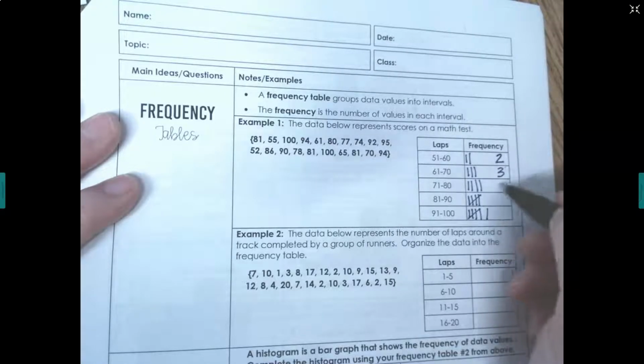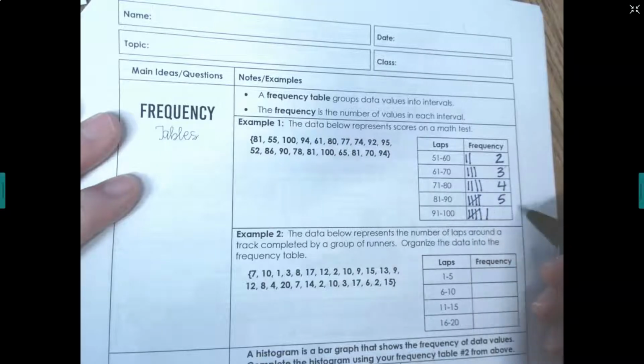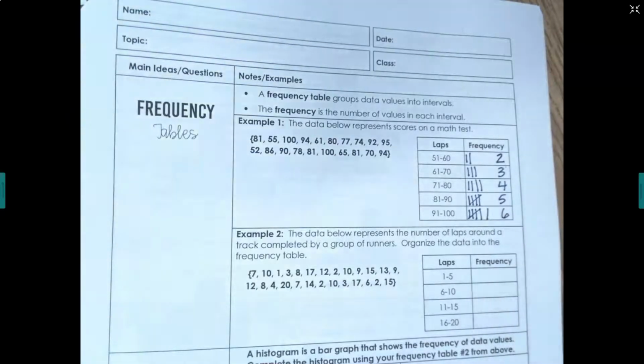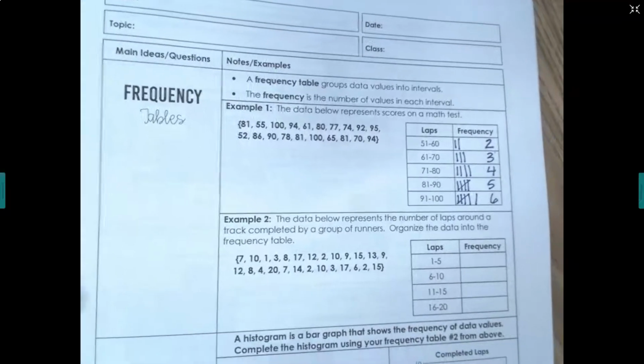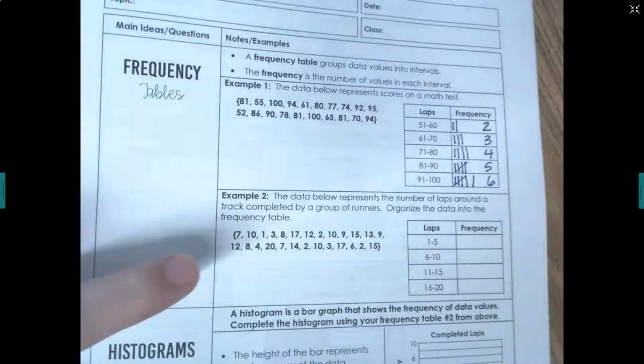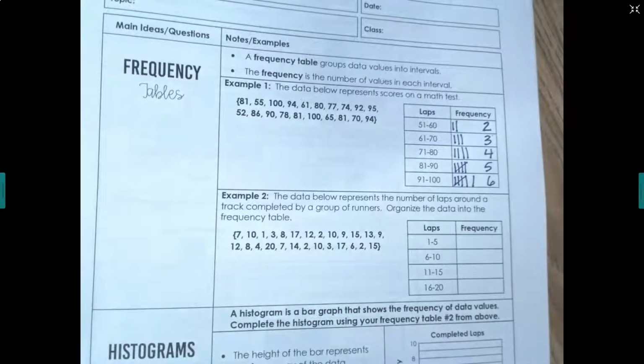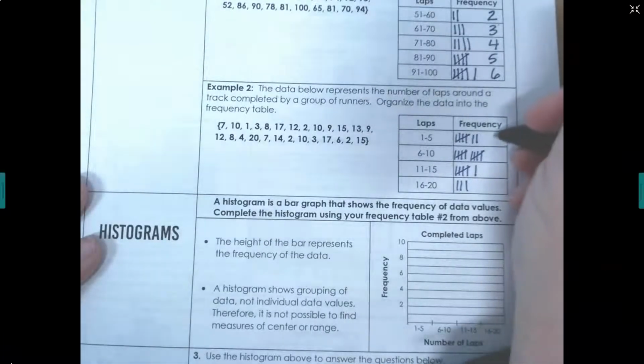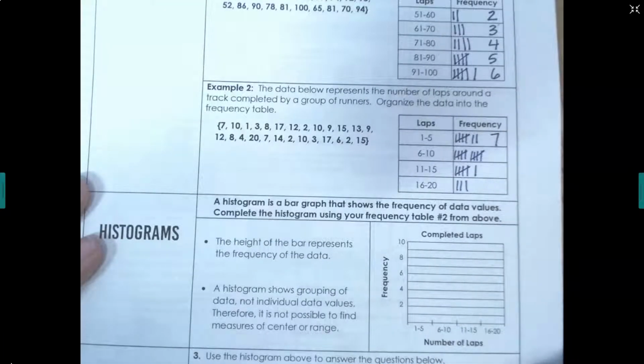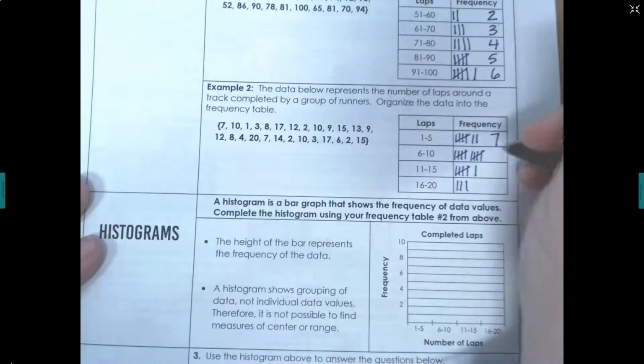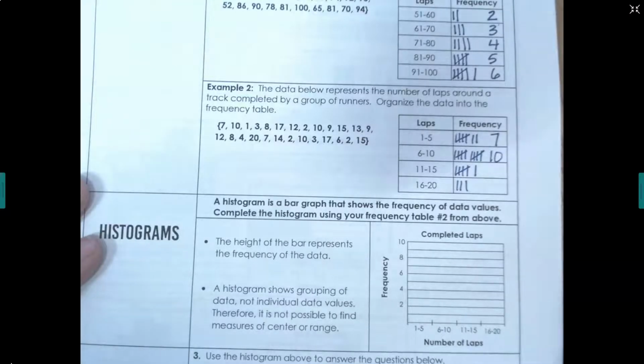3, 61 to 70. 4, 71 to 80. 5, 81 to 90. And 6 people had between a 91 and a 100. So it just helps me put the data together so it's a little easier to see. Pause the video and go ahead and make your frequency table for the second set of data. All right, for the second data set, I got 7 who completed 7 laps around the track, 10 between 6 and 10, 6 between 11 and 15 laps, and only 3 made it 16 to 20 laps.